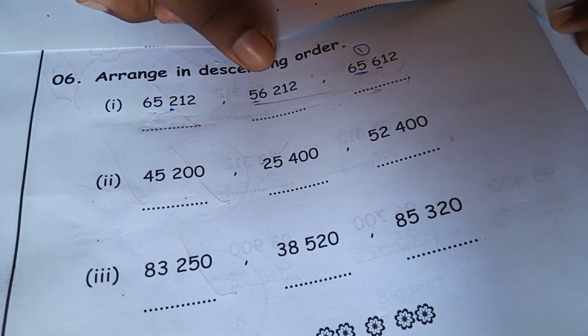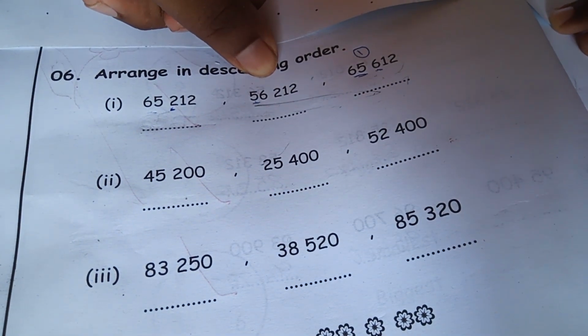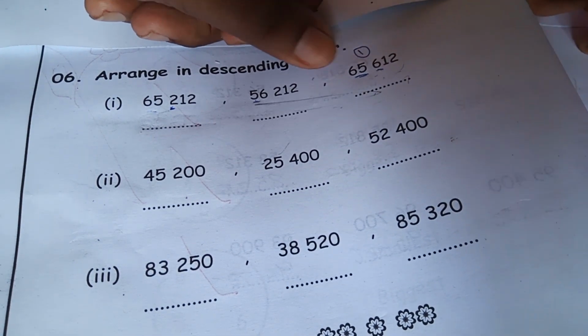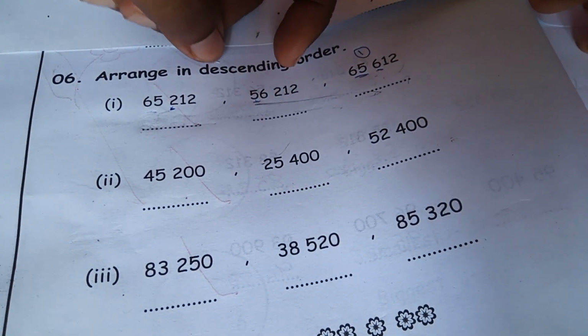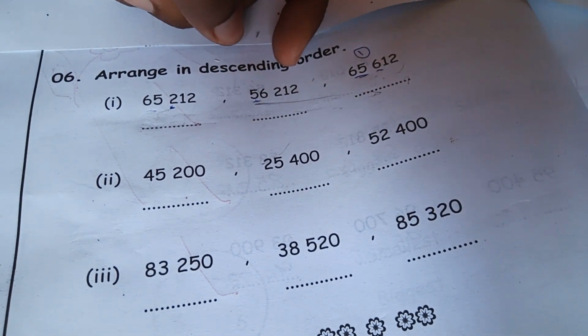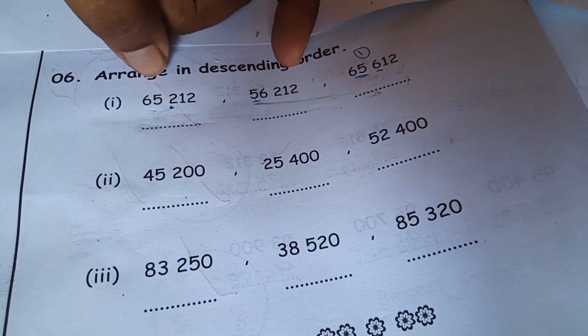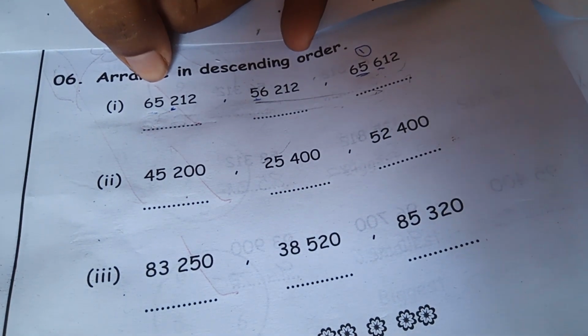65,212, 56,212, 65,612. Okay, to write these numbers in descending order means you need to write the numbers from the biggest to smallest, right? Okay, we'll see how to write these numbers from the biggest to smallest.